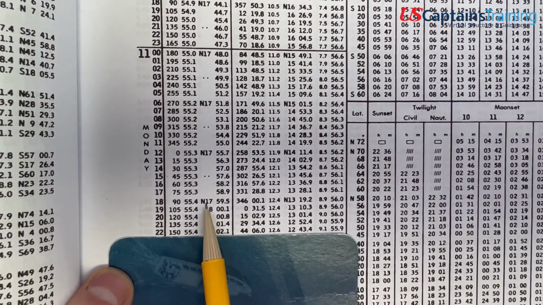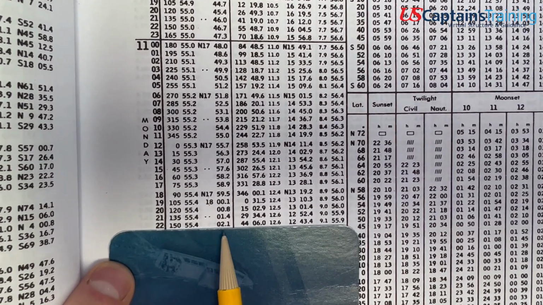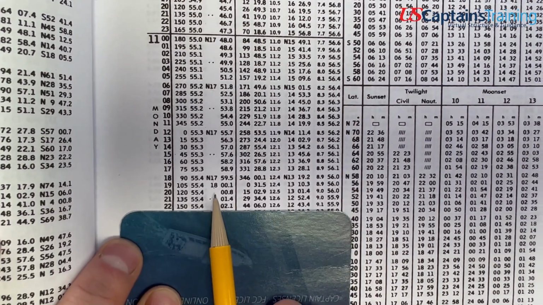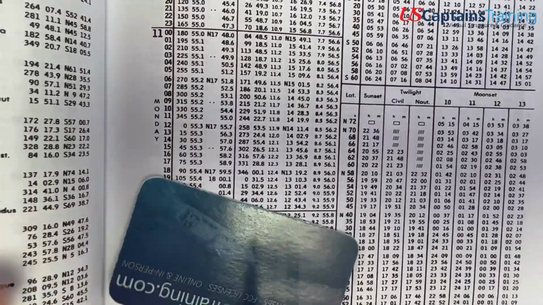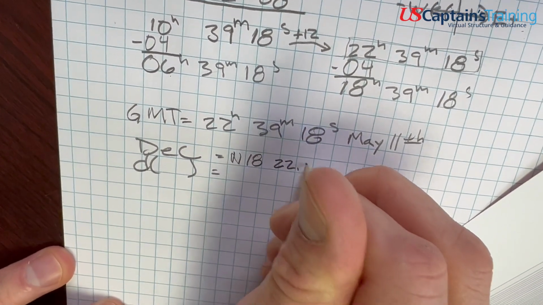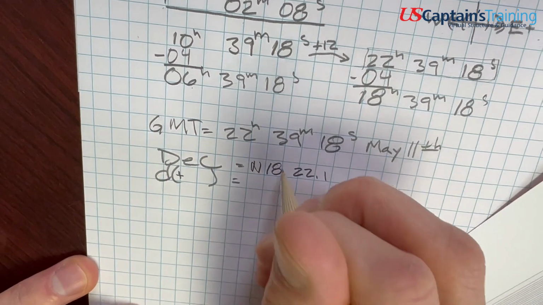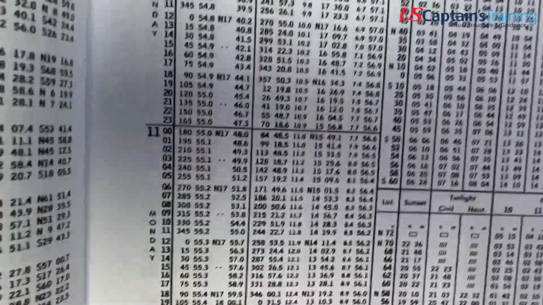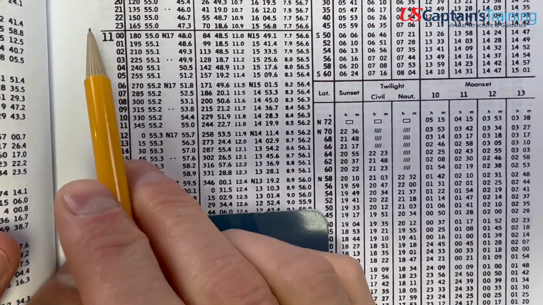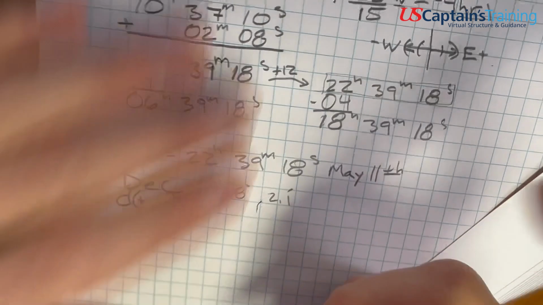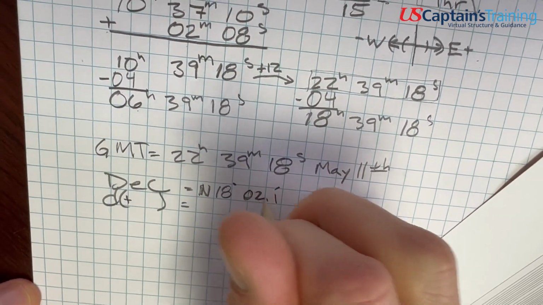And now we're north 18 02.1. Is it getting bigger or smaller as we go down? Bigger. I'm going to double check that because we messed this up. It's for 22. So the 11th, 22, north 18 02.1. Good thing we checked it. That would have thrown us off. We could have the wrong answer.